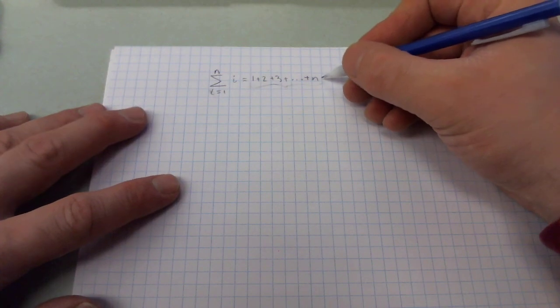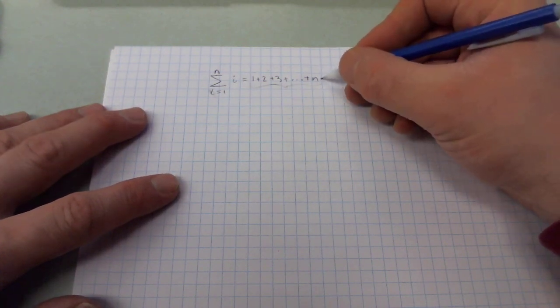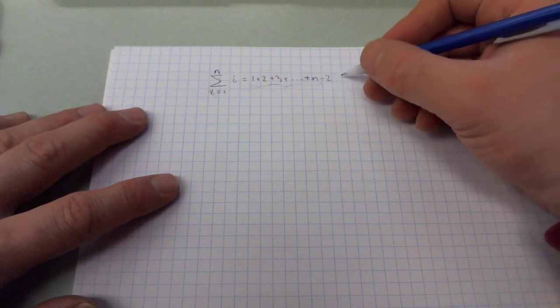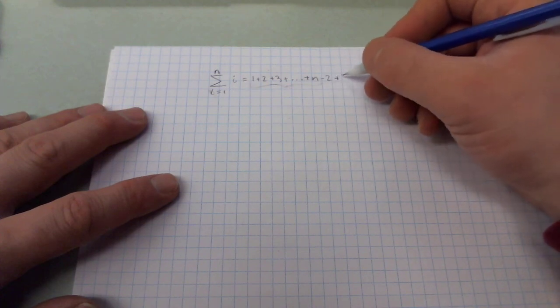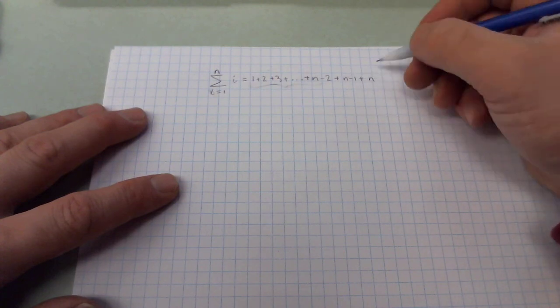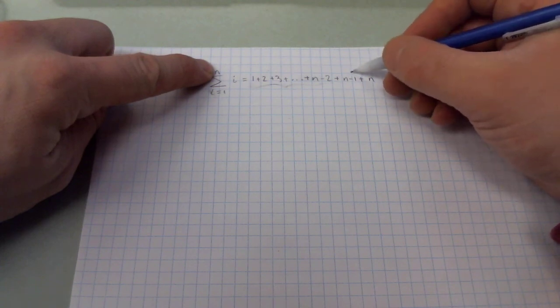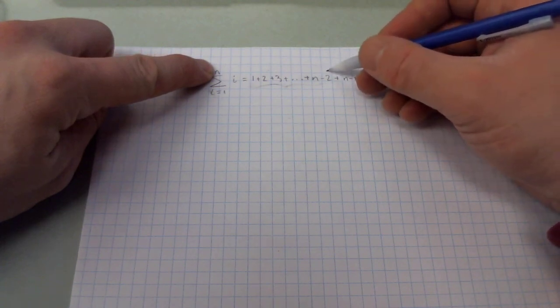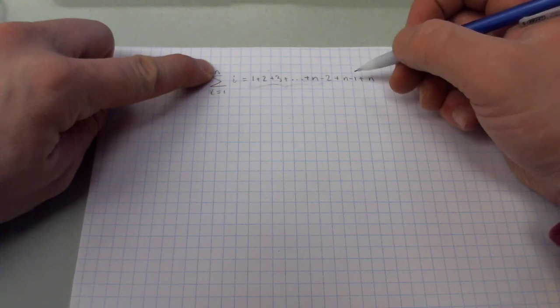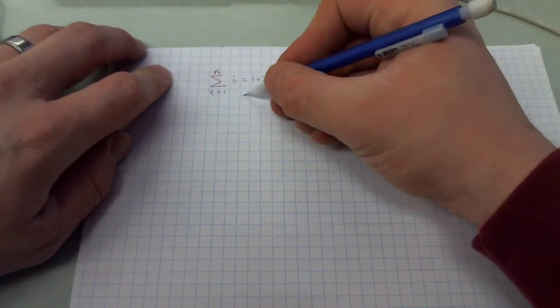Well, the second last term would be n minus 1. So the third last term would be n minus 2. Then we would have n minus 1. And then we would have n. If this went up to 1,000, this would be 1,000, this would be 999, and this would be 998. We can actually add all of these up in a fairly unique way.